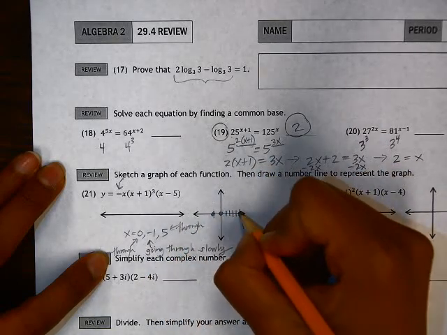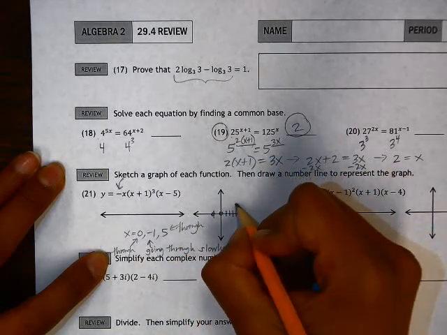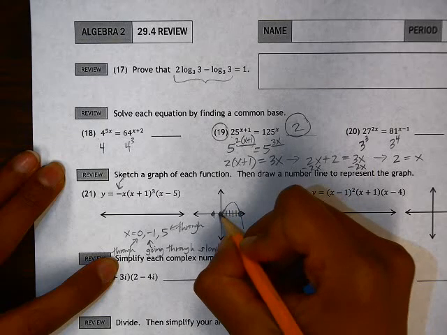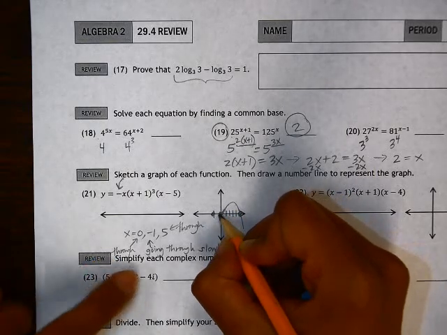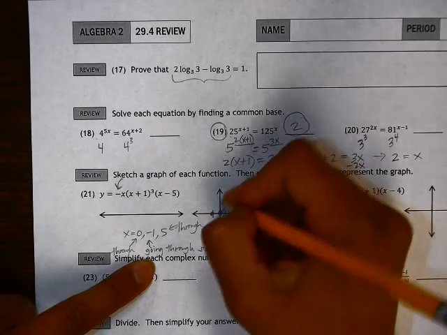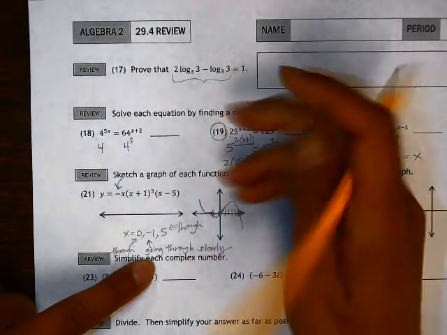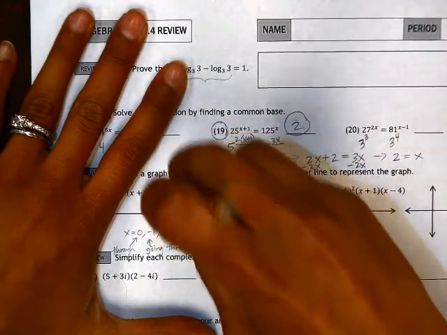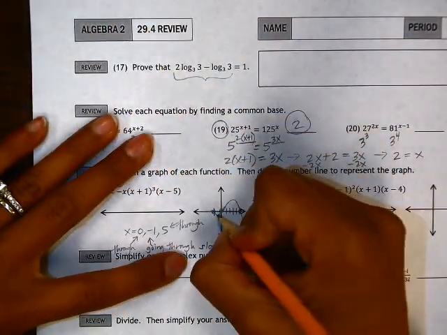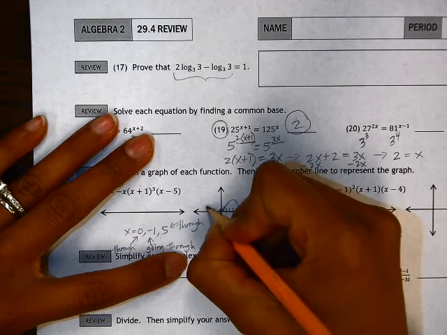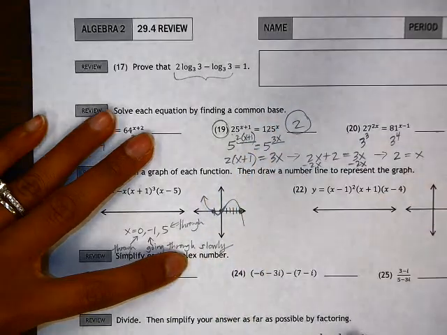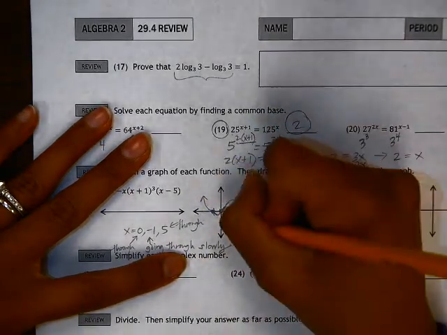All right, so here at +5 I'm going to pass through. At 0 I'm going to also pass through. And at -1, I'm going to go through the root slowly. So that means here we're just going to give this kind of a bend. Rather than just going through, we're going to give it a bend. And that's our graph.